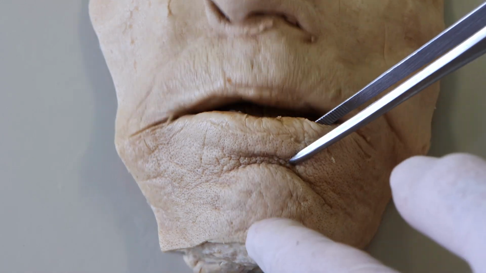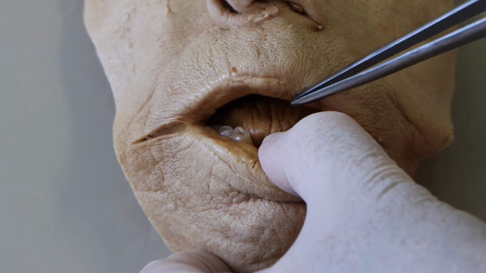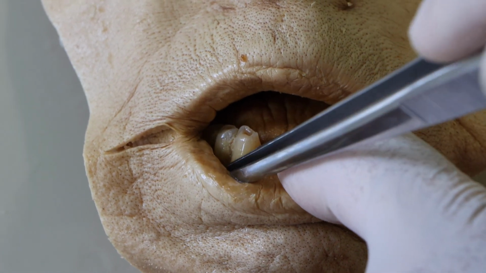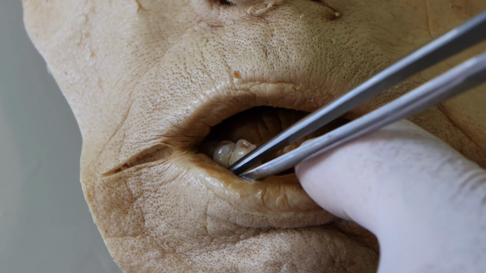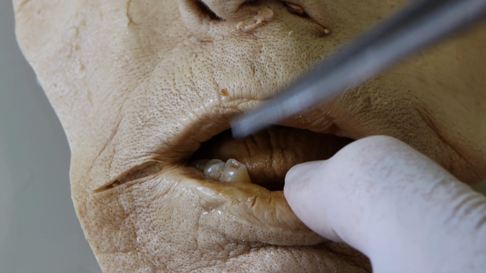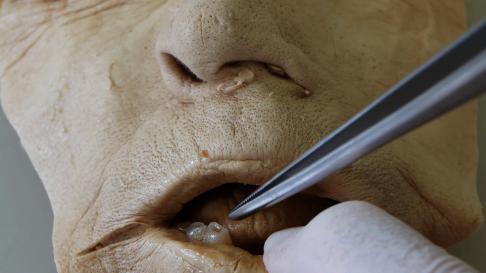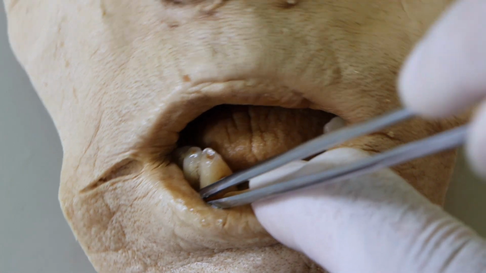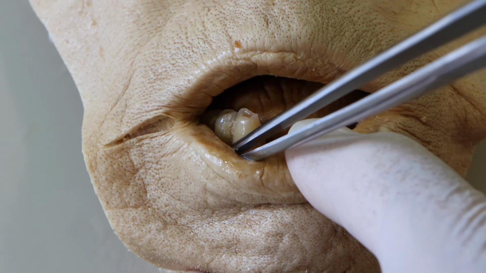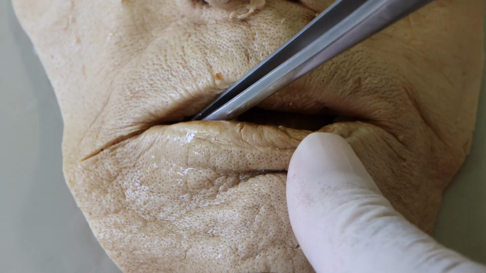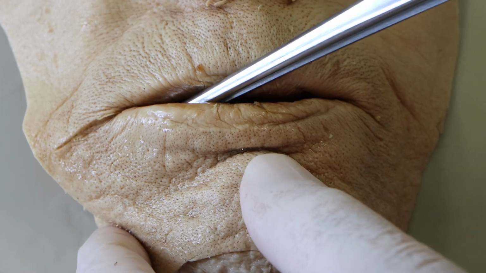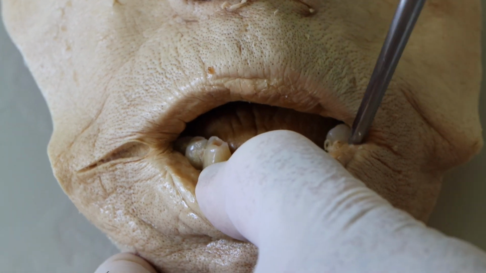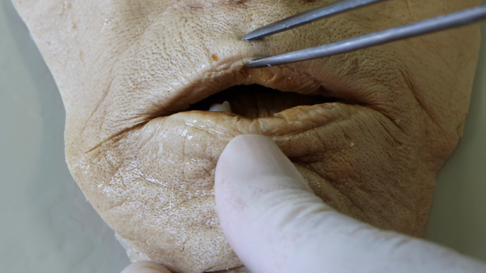If I open it, you can see the entrance to the oral cavity, and we divide the oral cavity into two parts. The part where my forceps is inside is between the lip, here is the lower lip, and the teeth, which are located inside the alveolar process of the mandible. This space where my forceps is inside is called the oral vestibule. Dorsally it is bordered by the cheek region, and it's a small space, and it's called the oral vestibule for the upper lip also.